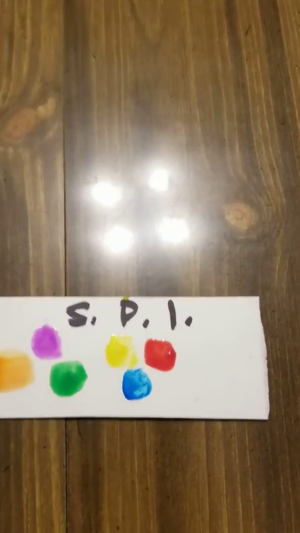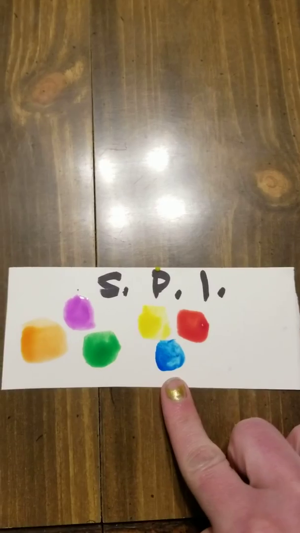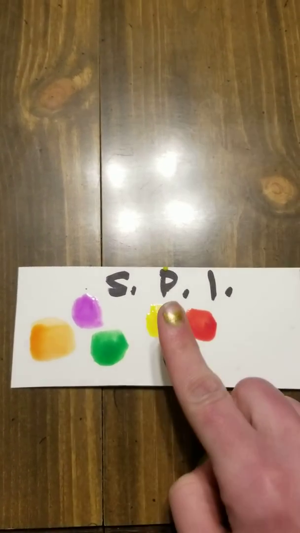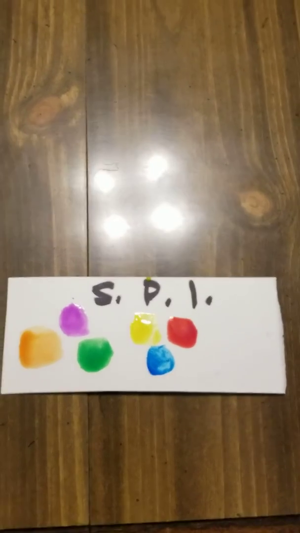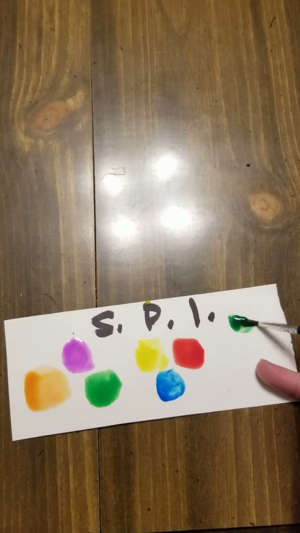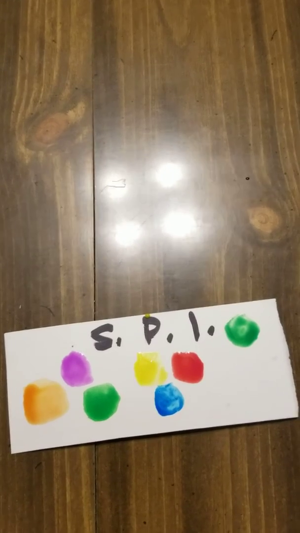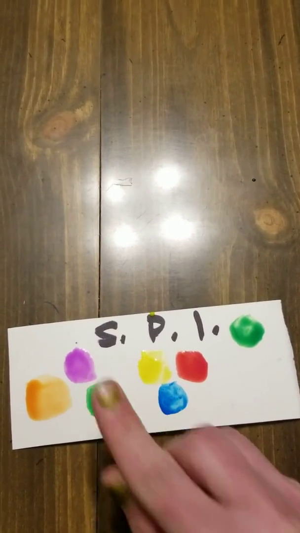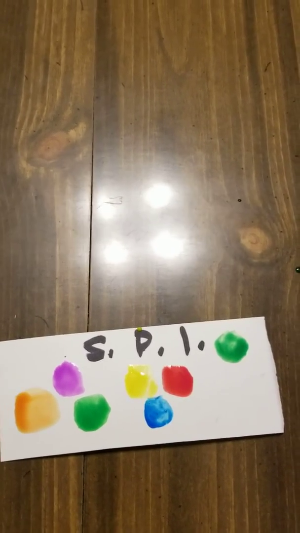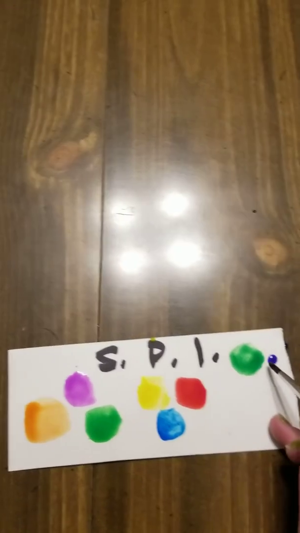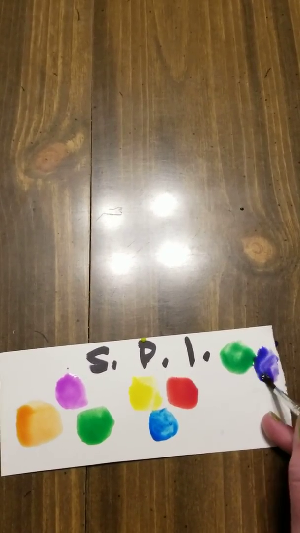And the intermediate colors are the colors that you get by mixing a primary and a secondary. So if I was to take yellow and green and I get yellow green, yellow green is an intermediate color. If I was to mix blue and purple, and I would get a bluish purple, that would be another intermediate color.